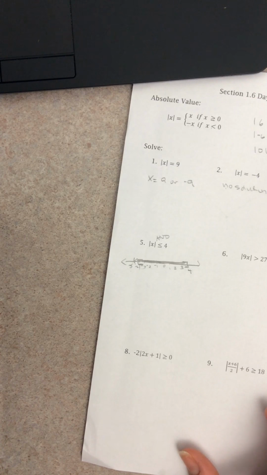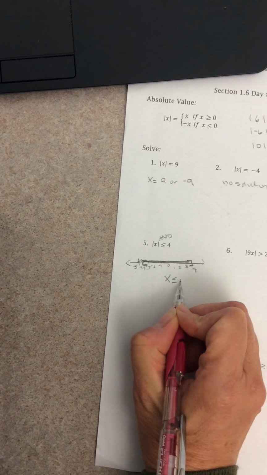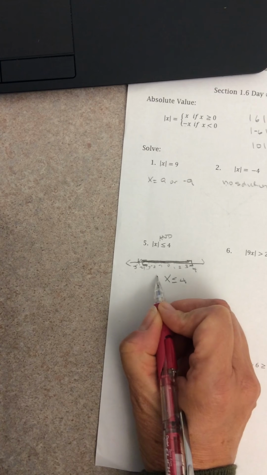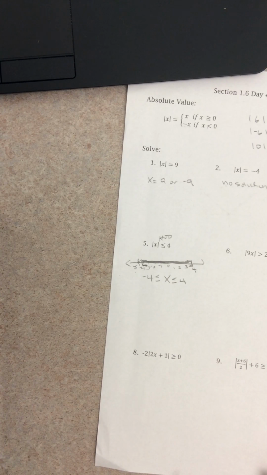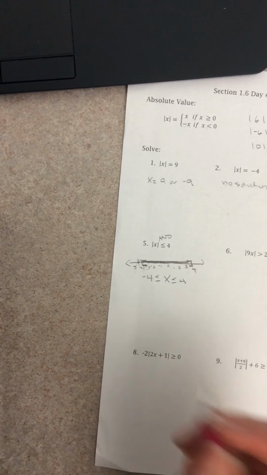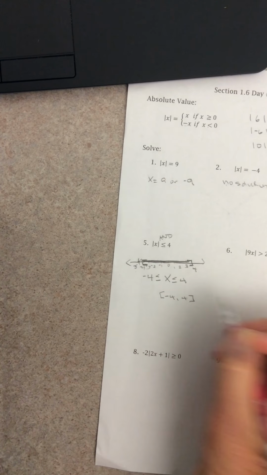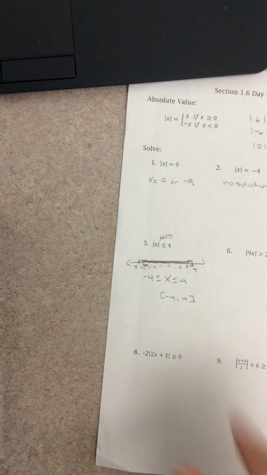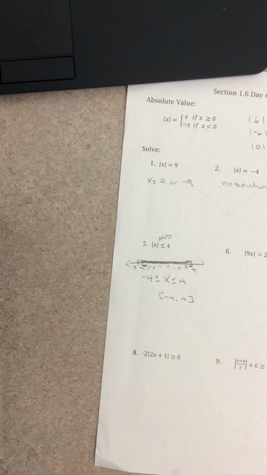That's an and statement. We could write it as numbers that are less than or equal to 4 and at the same time greater than or equal to negative 4. Or as an interval, it's bounded on both sides. We don't use infinity. We say numbers between -4 and 4, including -4 and 4. So that's an and statement.